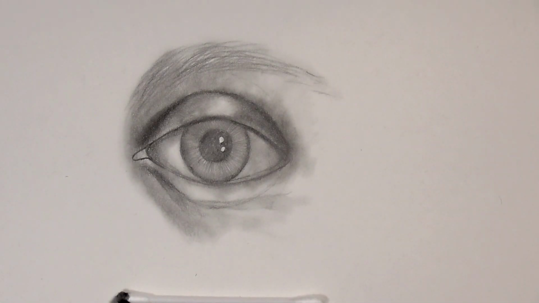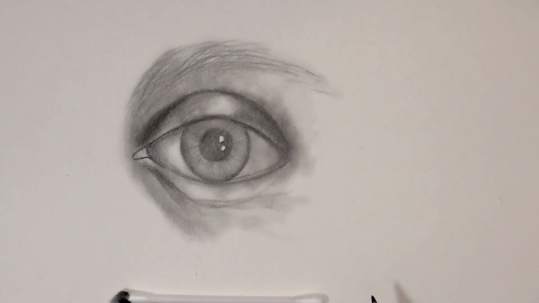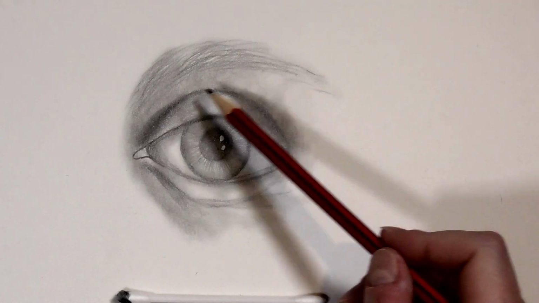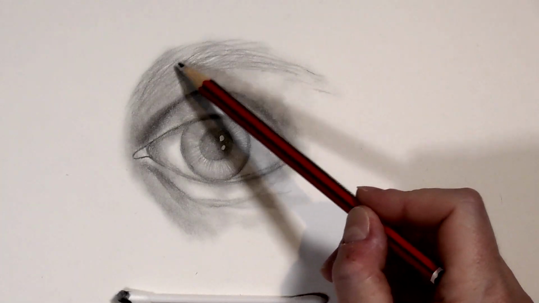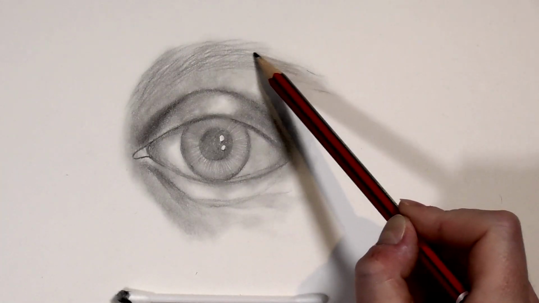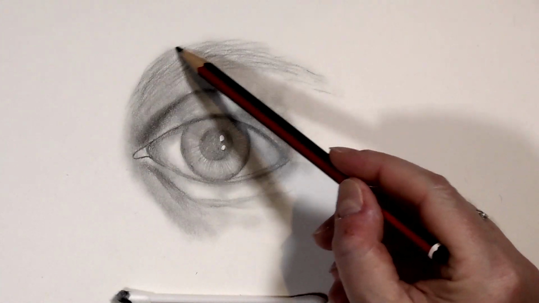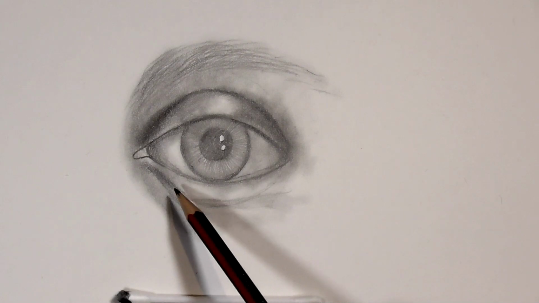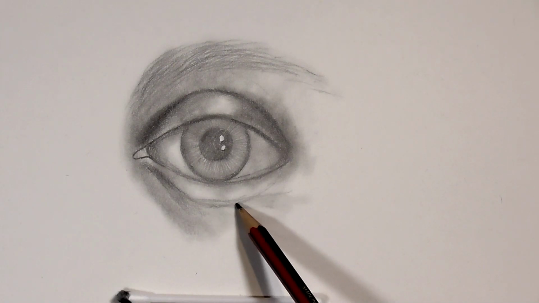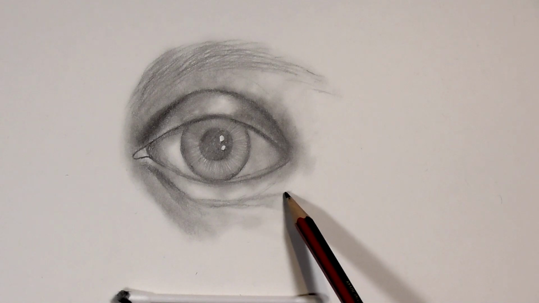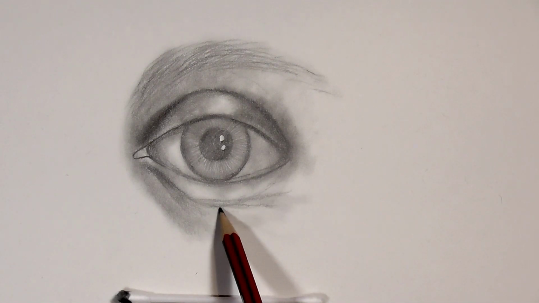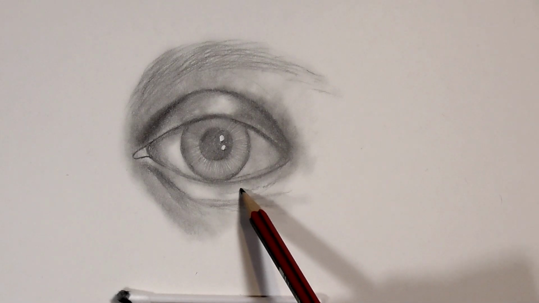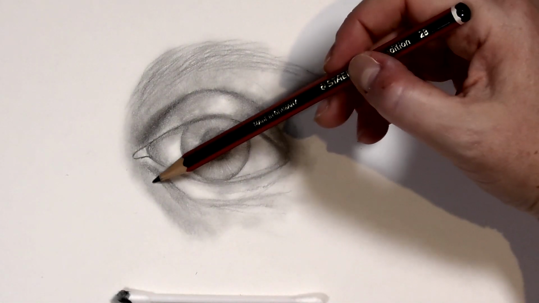Okay, so as you can see, I've moved the drawing on a little bit further now. I've added a bit more darker tone to it. I've softened it off. I've also added some directional marks at the top there to suggest an eyebrow. Okay, and also I've modified the shape of the lower lid as well, because with my own face, I know that I've got more wrinkles around this area. Okay, so I've just taken some light lines to suggest those.